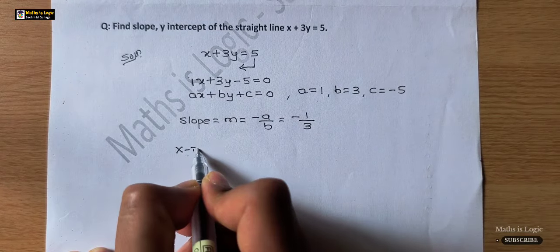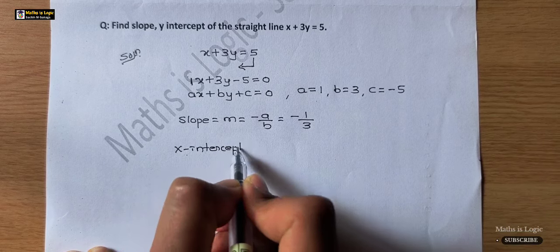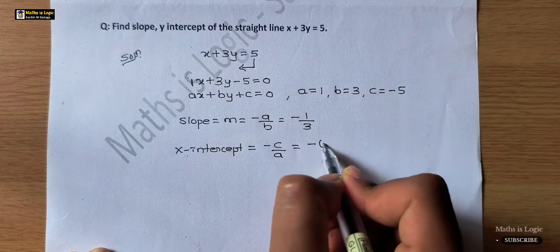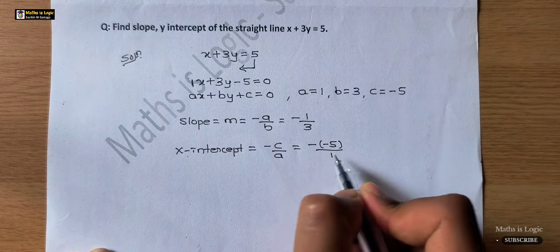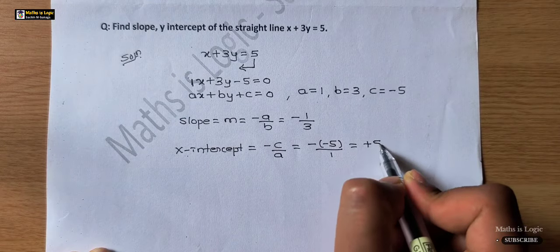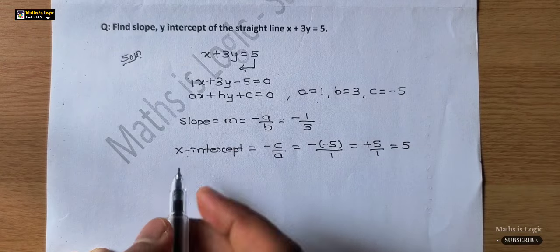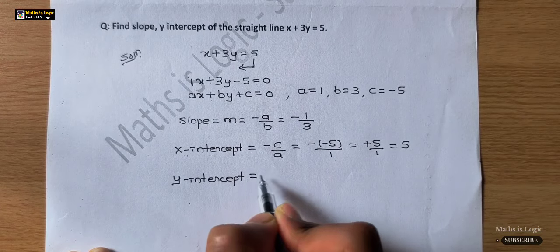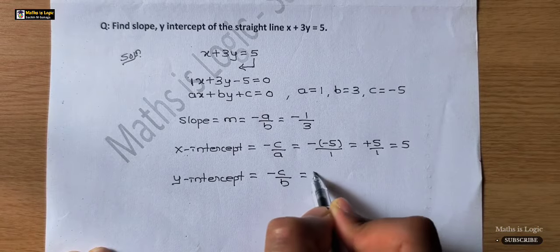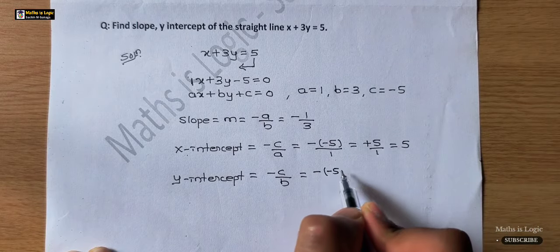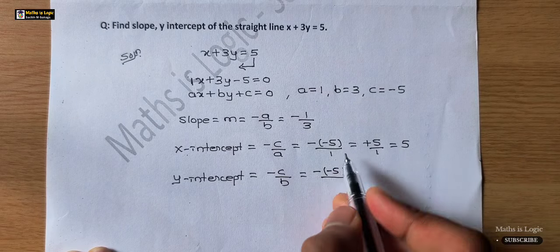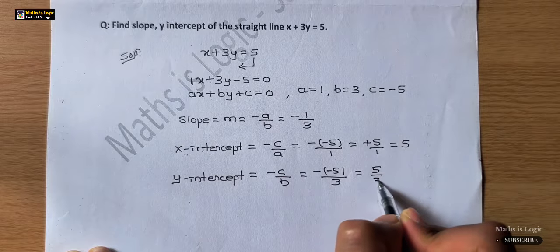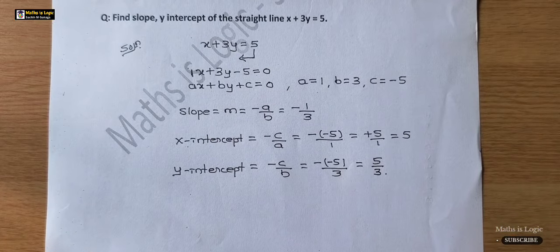Next x intercept, formula is minus c divided by a. Minus c is minus 5 divided by a is 1, so minus into minus is plus. 5 divided by 1 means 5. Next y intercept, so y-intercept formula is minus c divided by b. Minus c is minus 5, keep it in bracket, divided by b is 3. So which is equals to minus into minus is plus, 5 divided by 3. So this is the final answer.